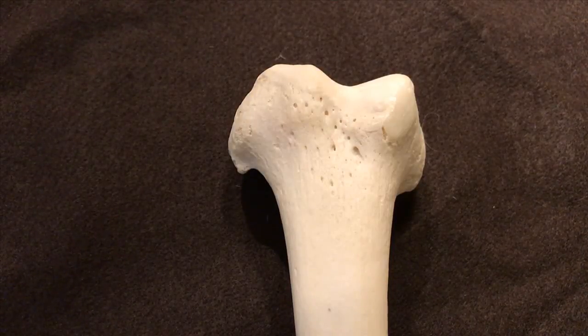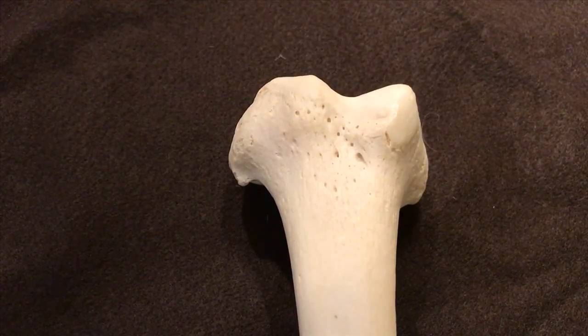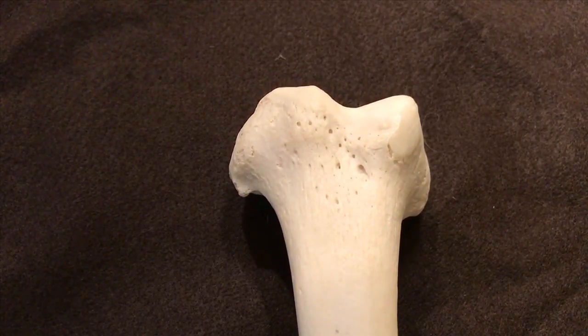Let's talk about the knee. Specifically, let's talk about the cruciate ligaments and where they live. First thing I want to do is just very briefly review the anatomy of the distal femur.